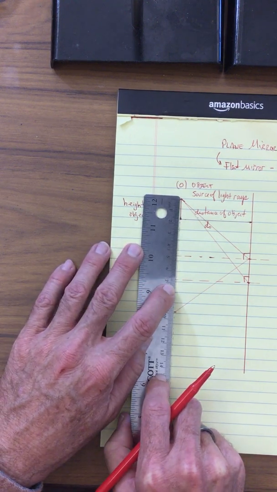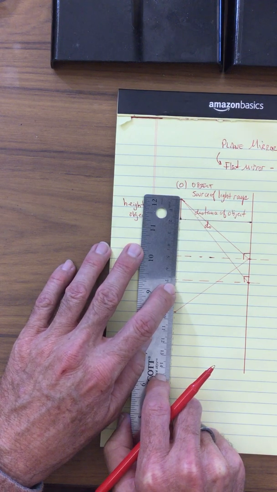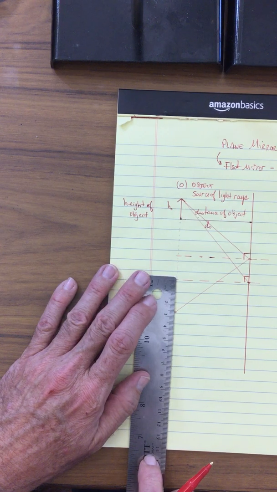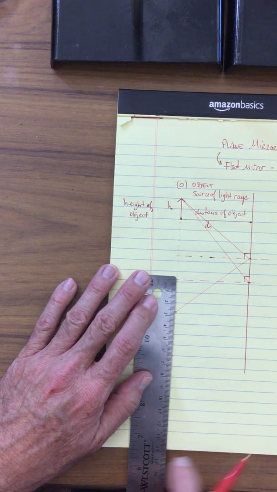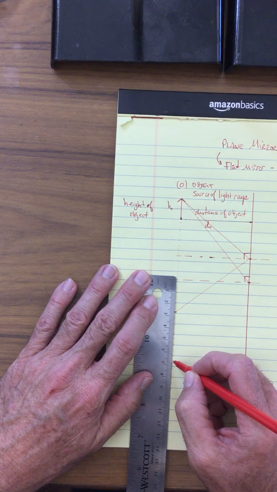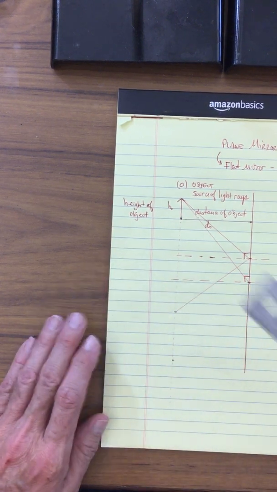For me, it is 6.8. So whatever it is for yours, you have to travel down the same distance, and it's going to be 6.8 right here.